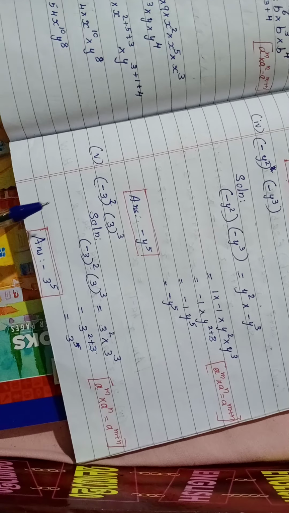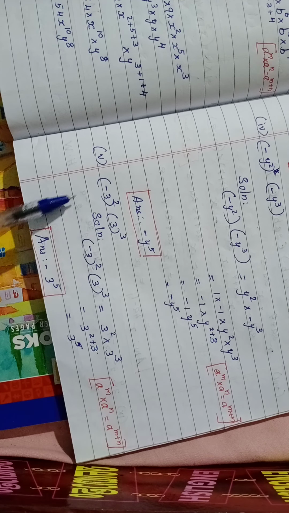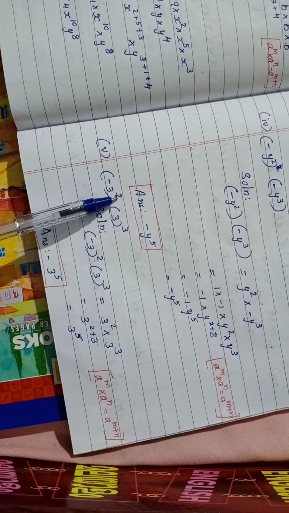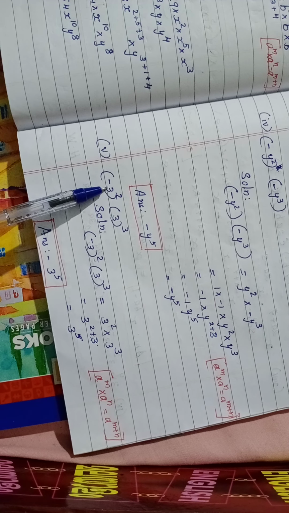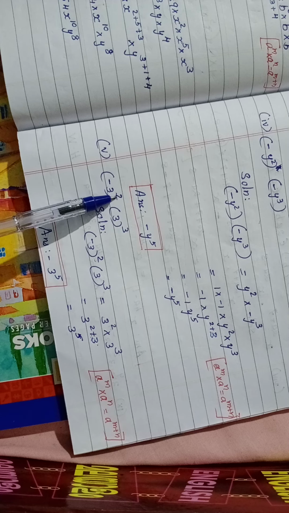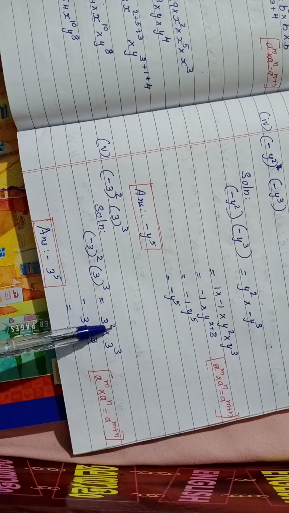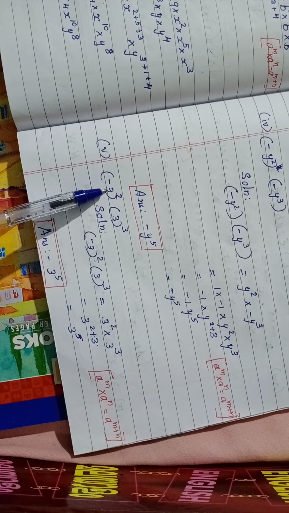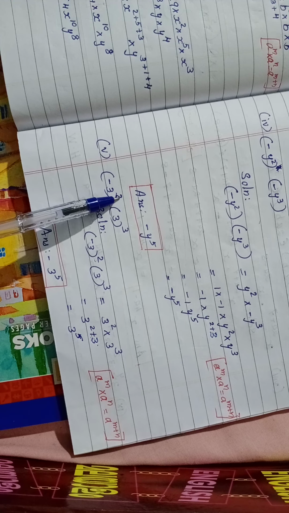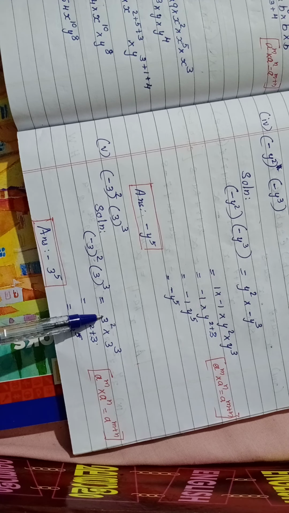Now next, question 5: minus 3 squared into 3 raised to 3. Solution: negative 3 squared. Negative 3 is an integer, 2 is the exponent, which is even, therefore in the answer you will get a positive sign. So negative 3 whole squared, we write 3 squared. This is positive. Once again I repeat, negative 3 is an integer, the exponent 2 is even, therefore the sign will be positive. So we write 3 squared in the positive form.